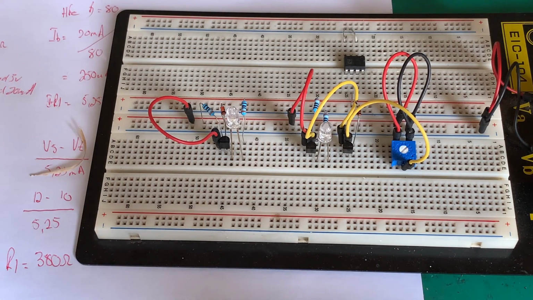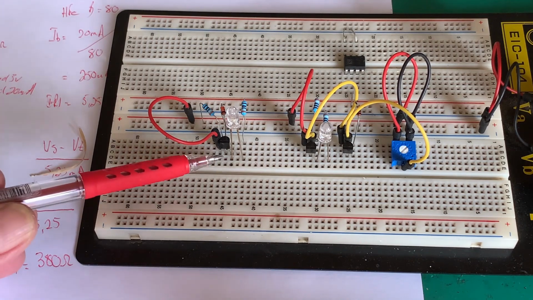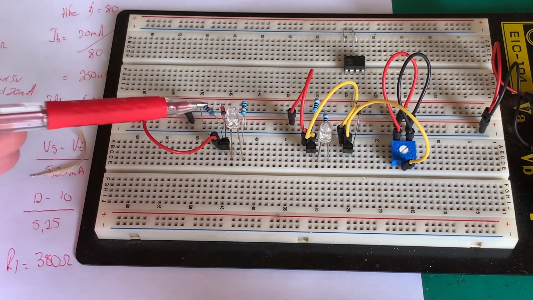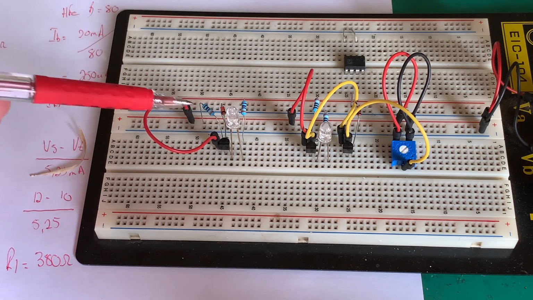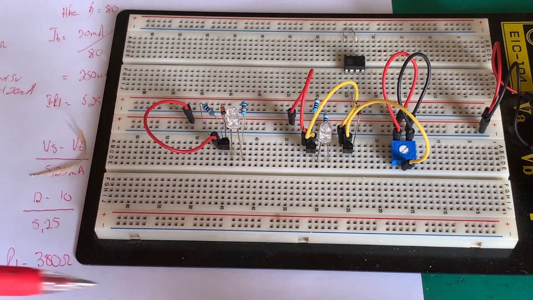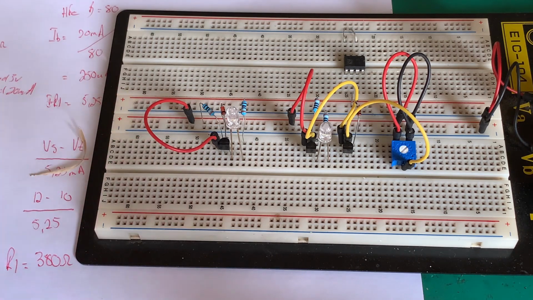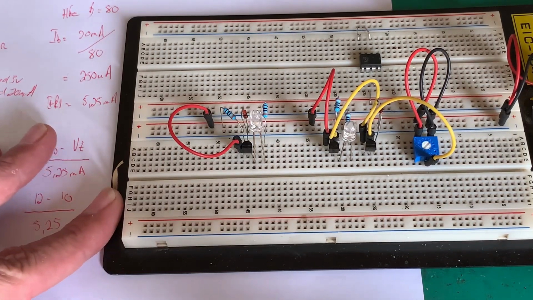So on the left we have our single transistor solution with a 10 volt Zener there at the back, our two 380 ohm resistors, and our LED power to the collector of the circuit.